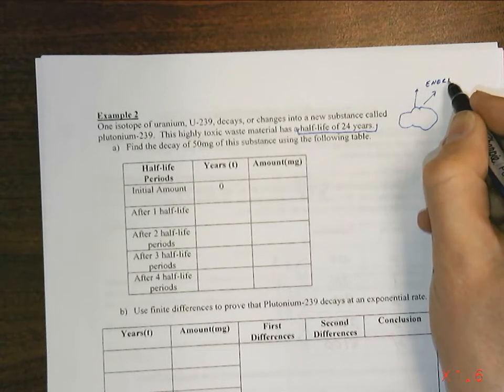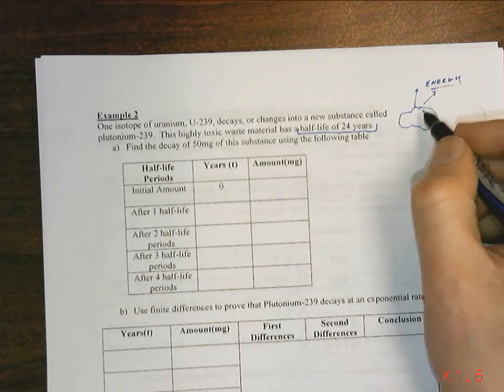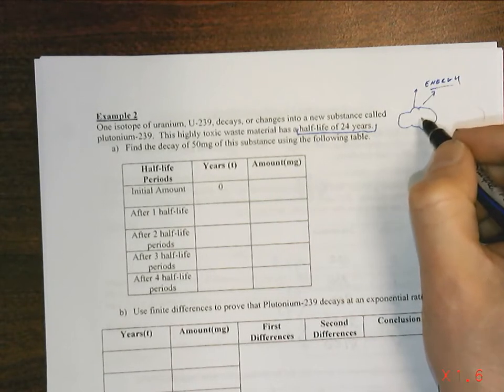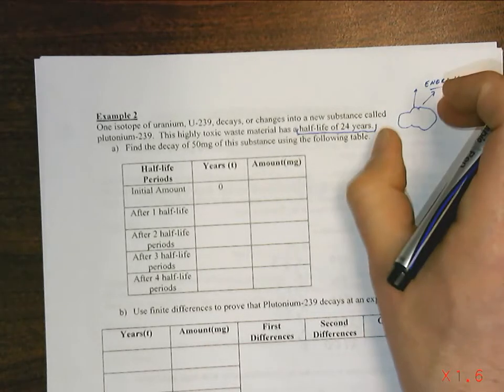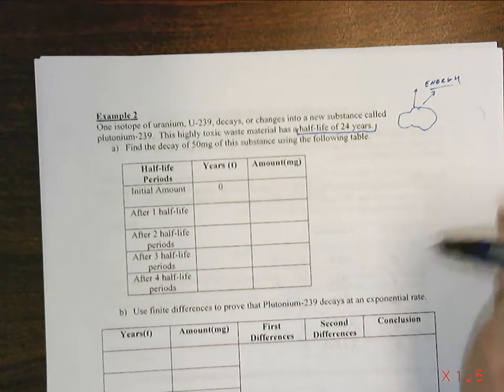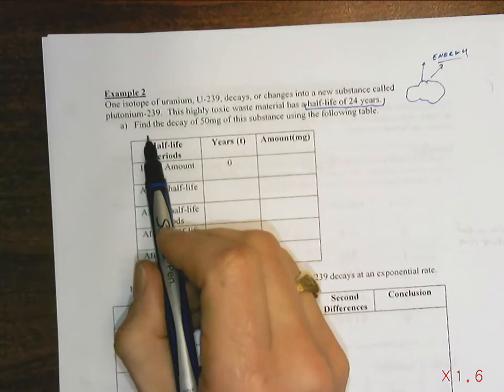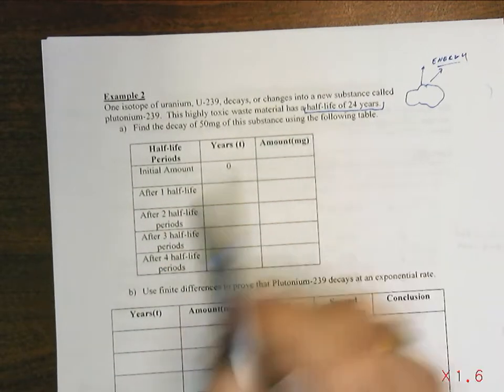That energy is what we call radioactive energy. And what happens is, to give off energy, this needs to give up something, and it gives up mass. And so as the energy comes off, the substance is losing mass, and that's the relationship between the two of them. So let's take a look at the work here. Find the decay of 50 milligrams of this substance using the following table.